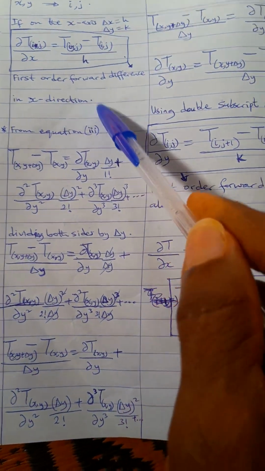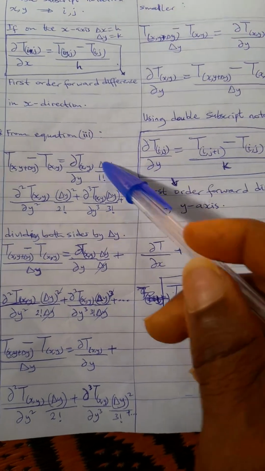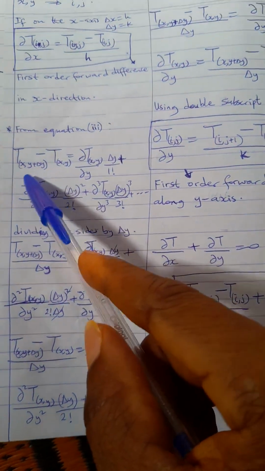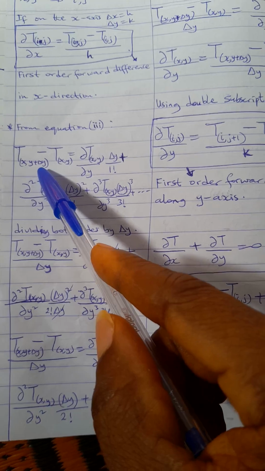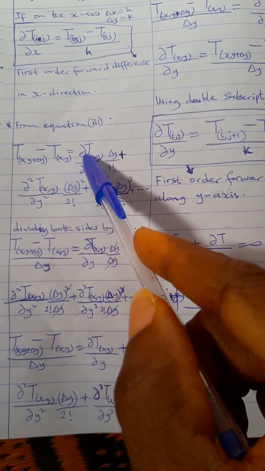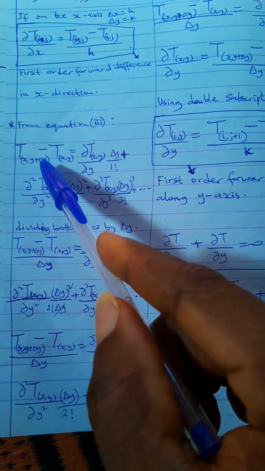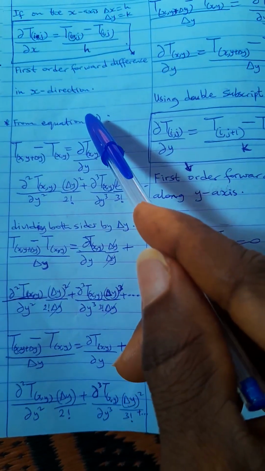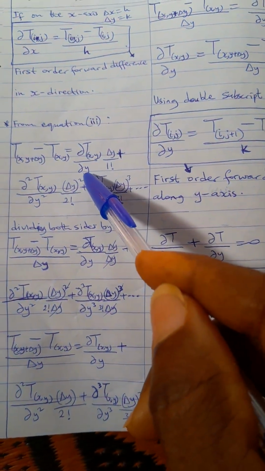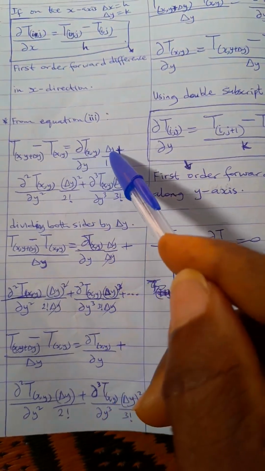So from equation 3 now, our third equation is for positive y. Y is increasing now, the positive. You can check it. For the third equation, you now bring out the first T(x,y), bring it out like the way we did for the x increment. Note that the denominator will be dy, and the delta is not delta x again, it's delta y. That's the only thing that will be changing there.